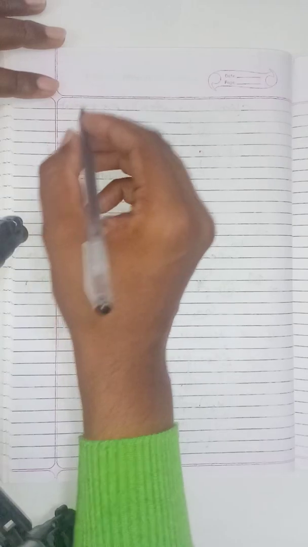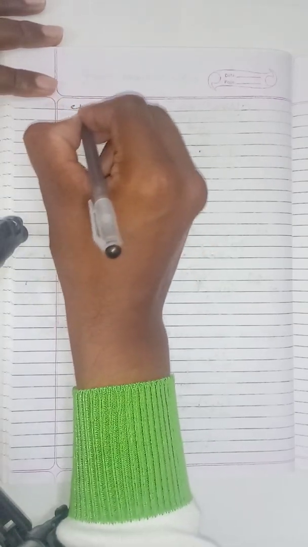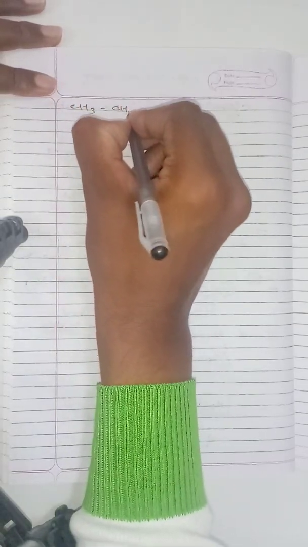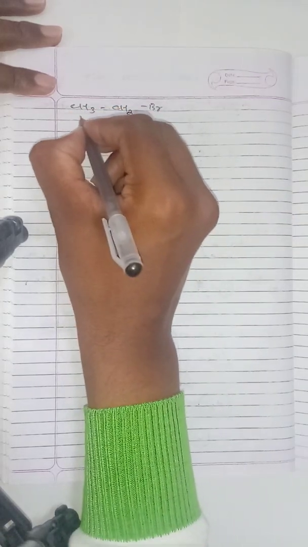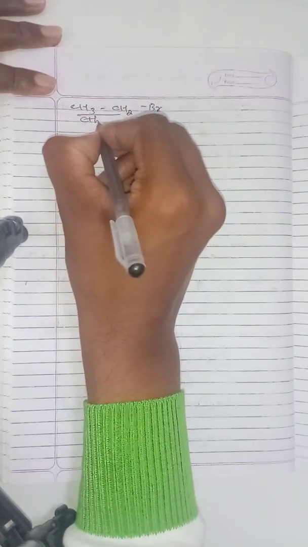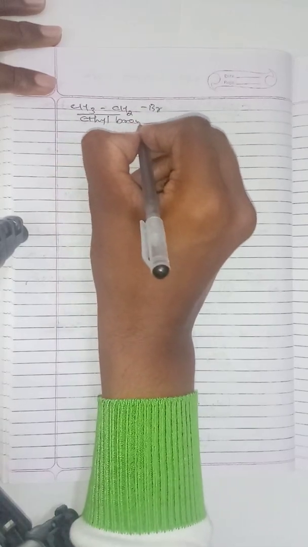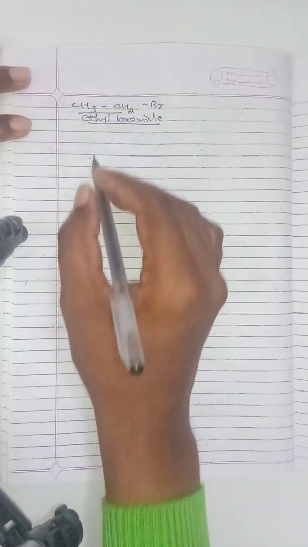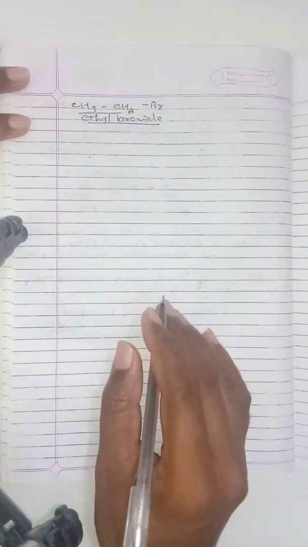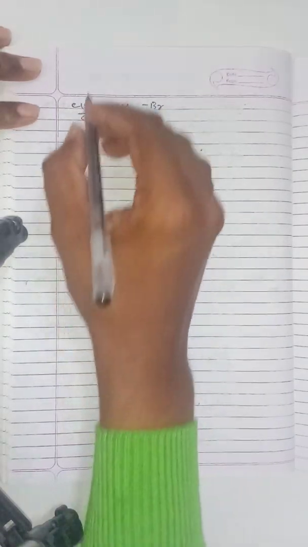Now let's see CH3CH2Br, ethyl bromide. Let's check whether a chiral carbon atom is present or not.